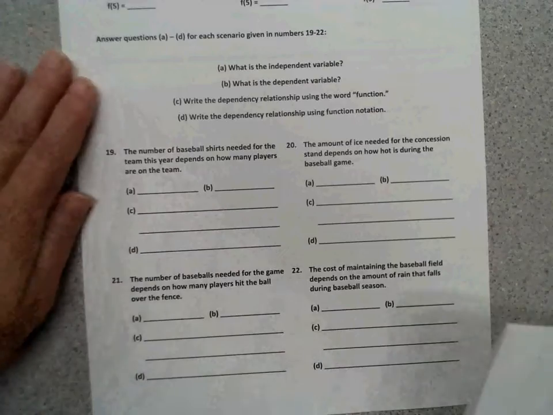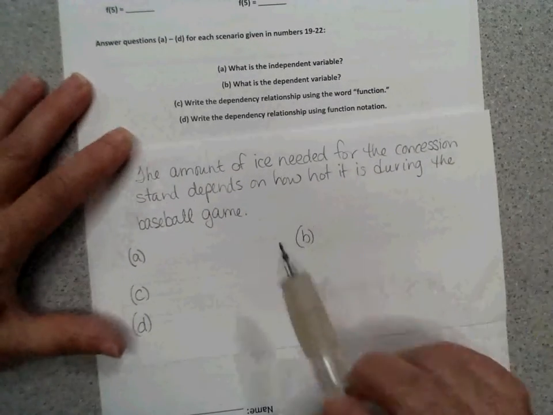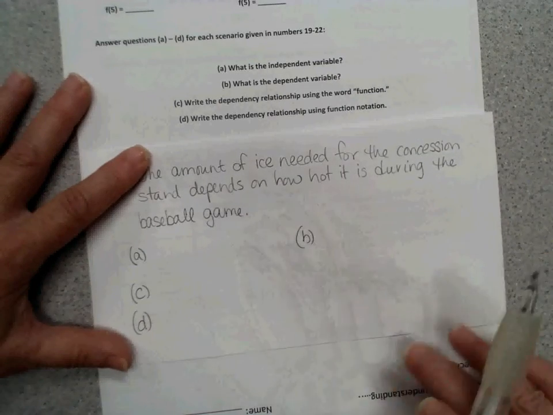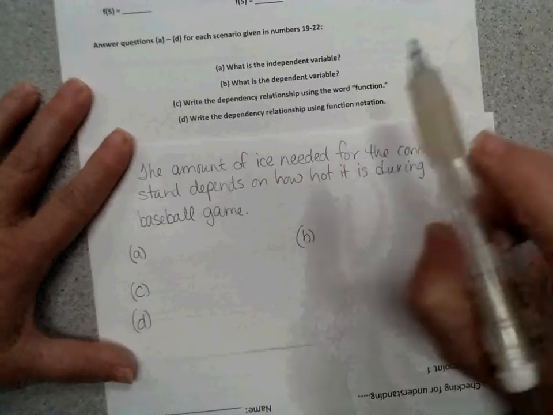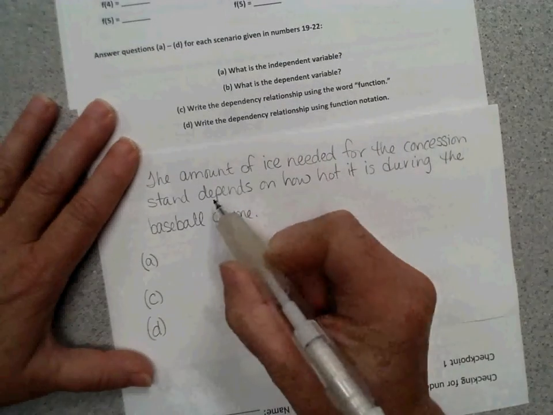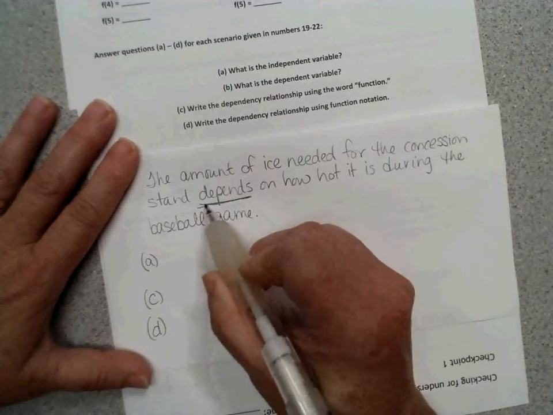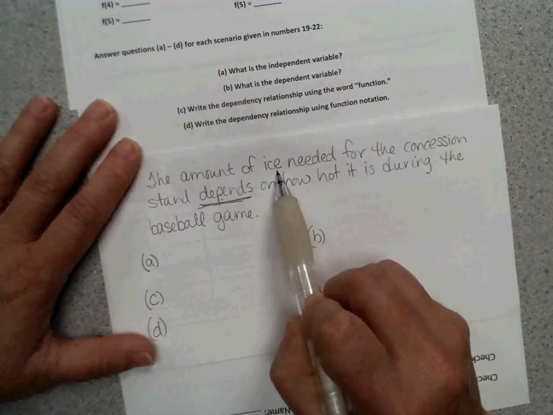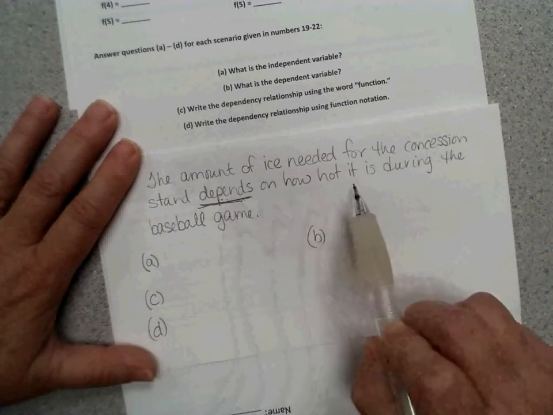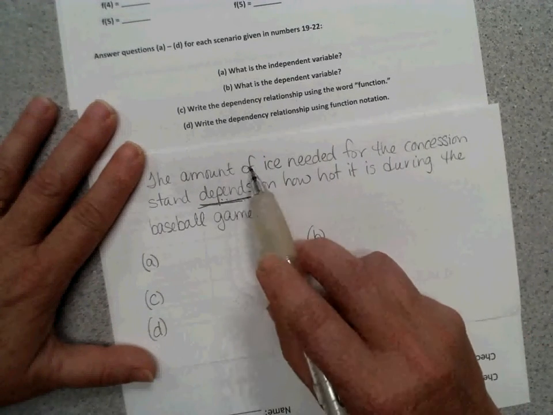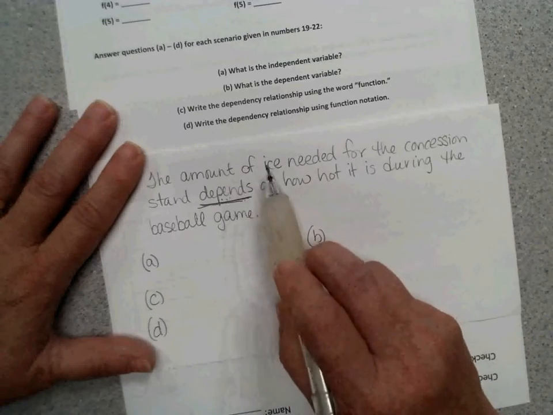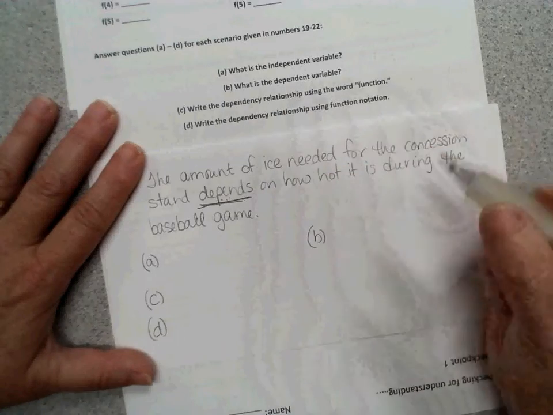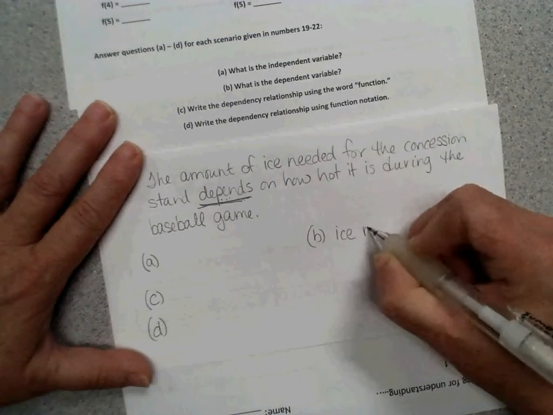The scenario that I'm going to use is the amount of ice needed for the concession stand depends on how hot it is during the baseball game. So the first question, what is the independent variable? This word right here helps me a whole lot, the depends on part. So what's depending is how much ice. The ice depends on how hot it is. So dependent is the ice. If ice depends, that means ice is dependent. So I know for part B, the dependent variable is the amount of ice needed.